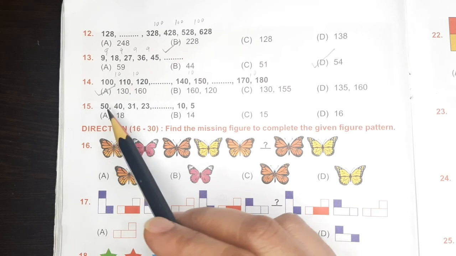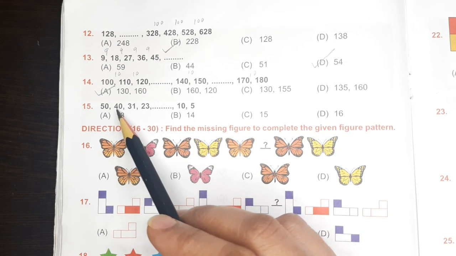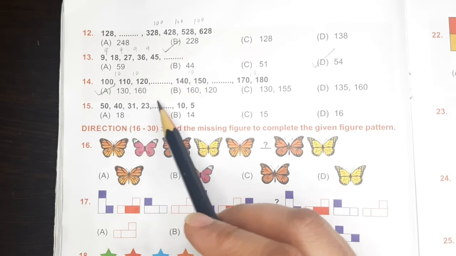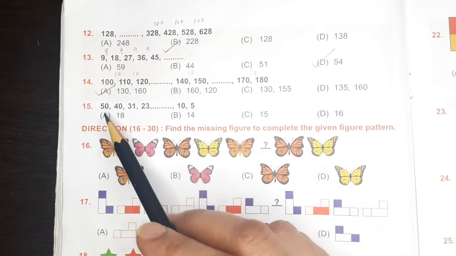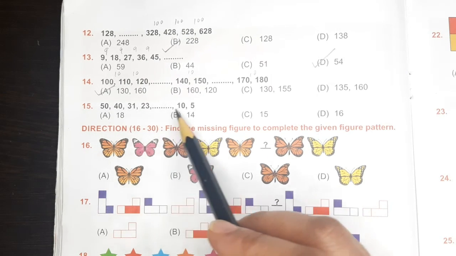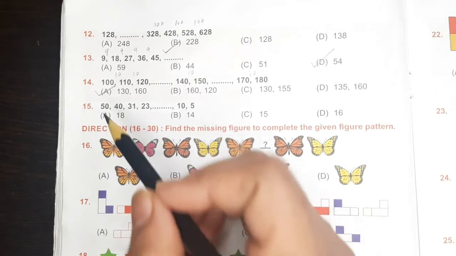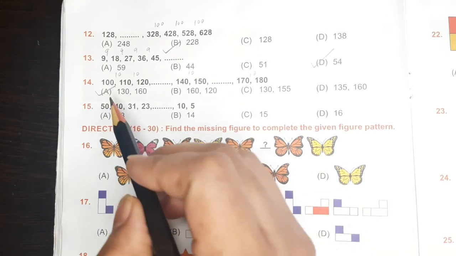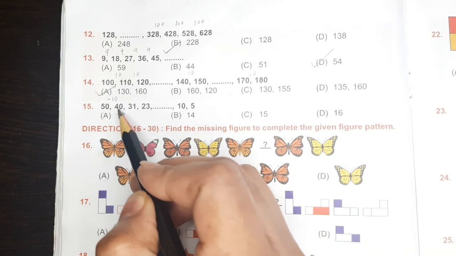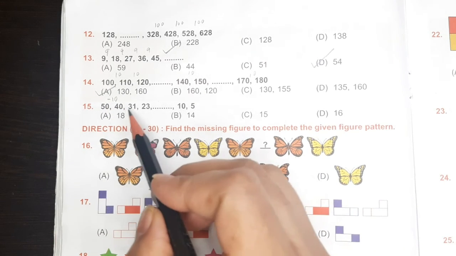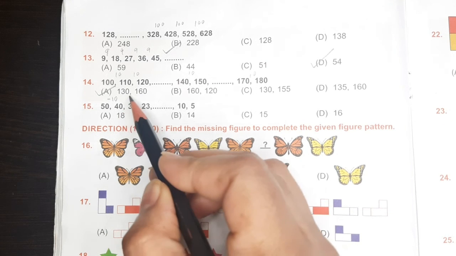Question number 15. 50, 40, 31, 27, the missing number, 10 and 5. As you can see, this is in descending order. The difference between them is reducing by 10, which is 50 minus 10 equal to 40. This is reducing by 9.